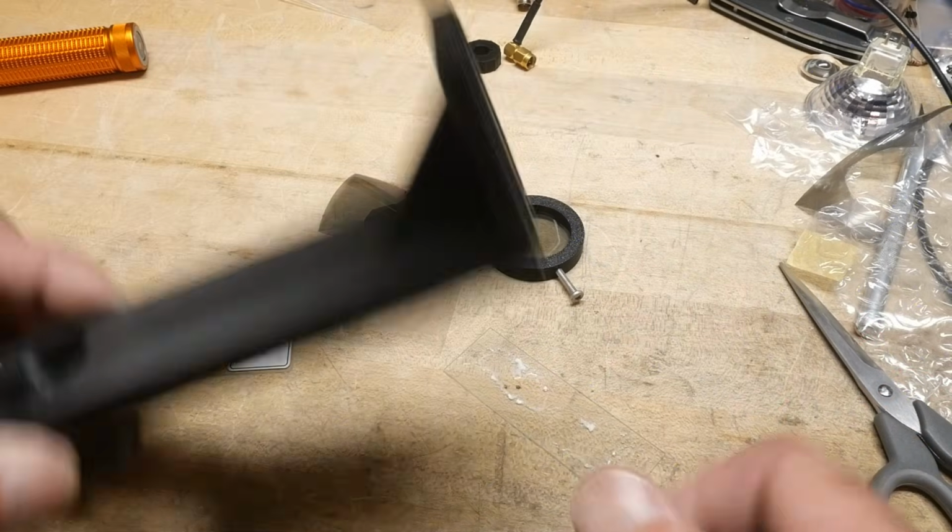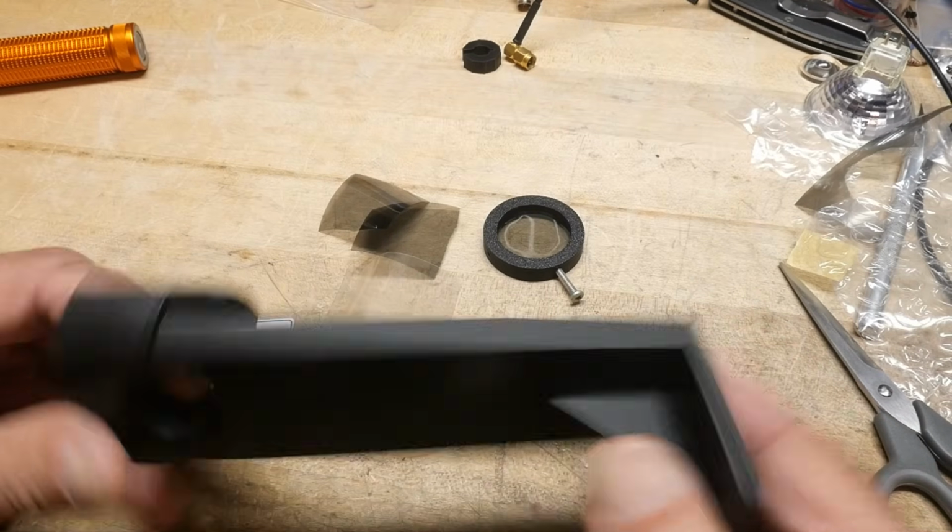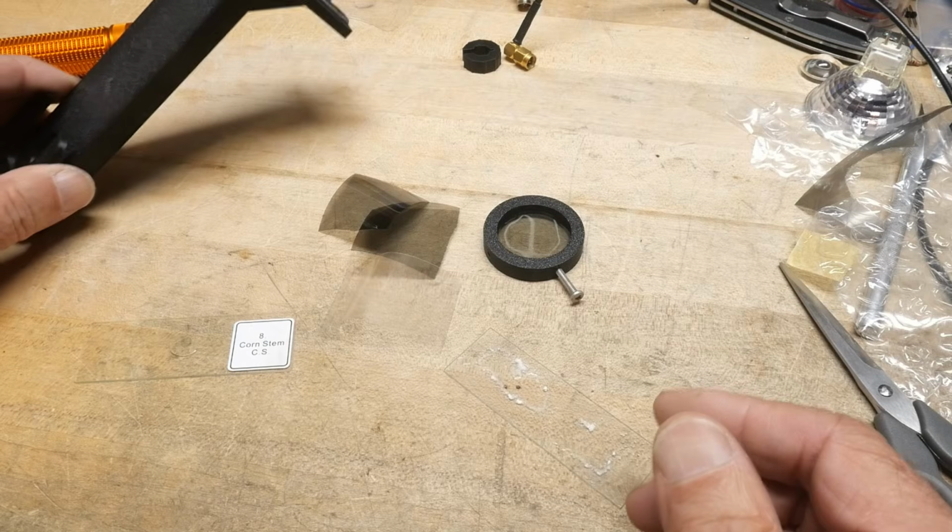All right, so yeah, having fun with my microscope. It's great to have a 3D printer where you can just build stuff for it and not have to pay any money.